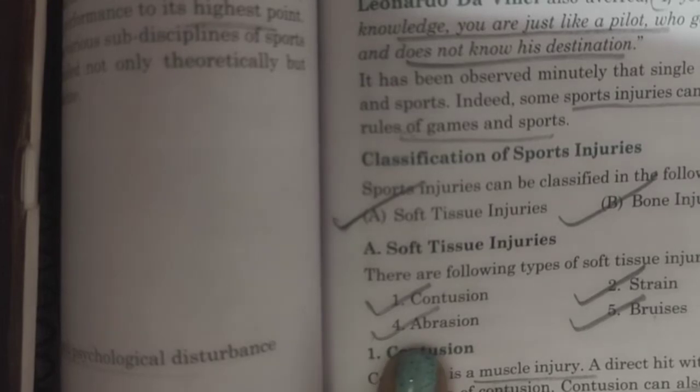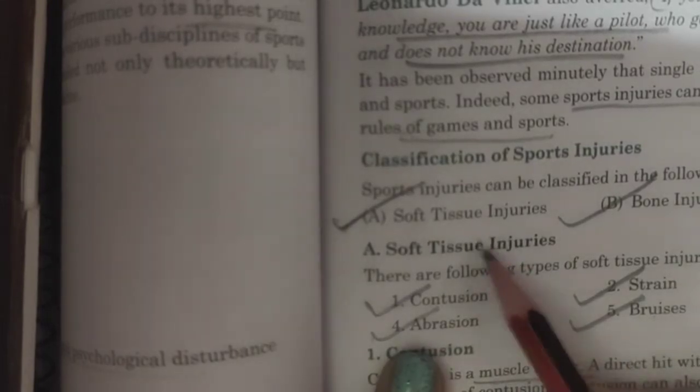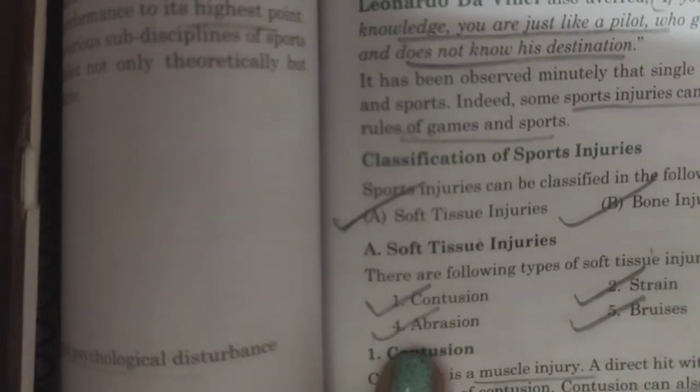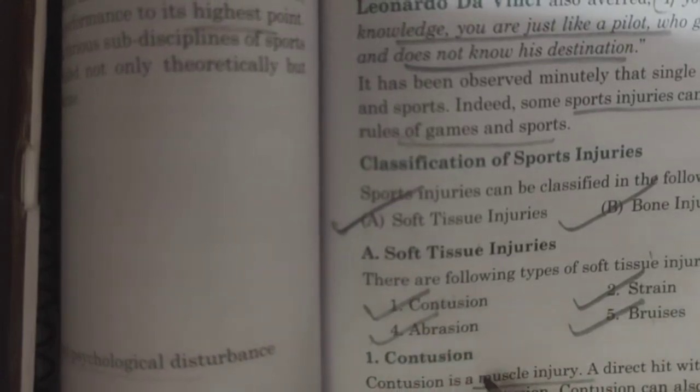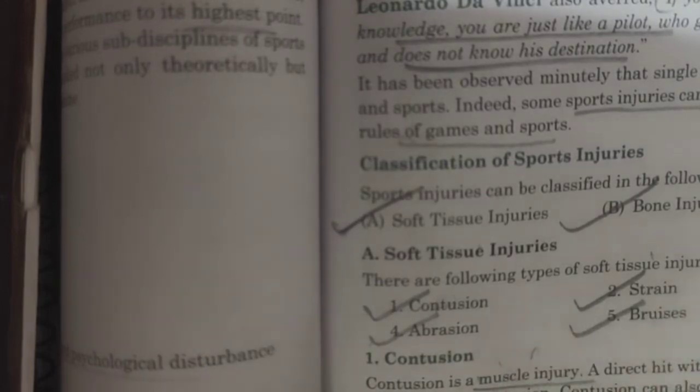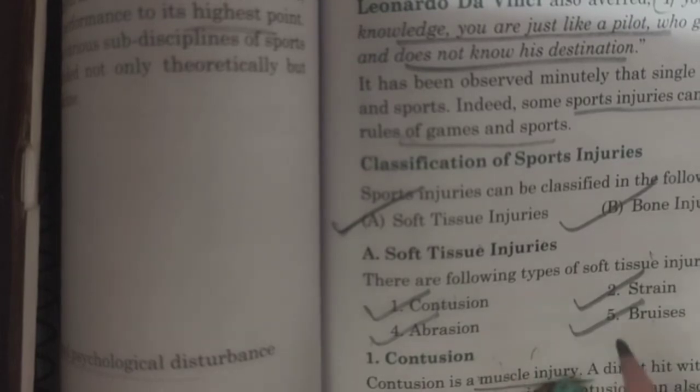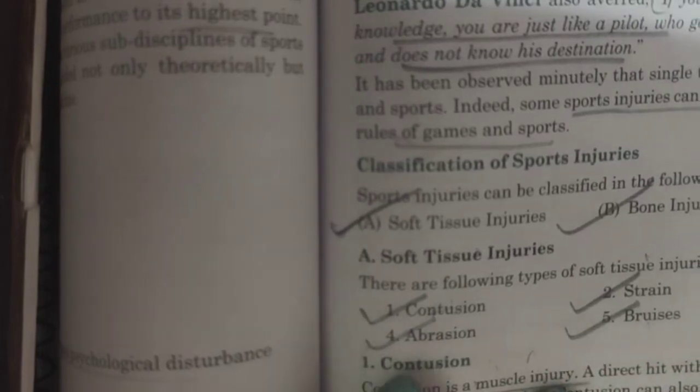Now let's come to the classification of sports injuries. Okay, so there are three kinds of sports injuries: soft tissue injuries, bone injuries, and joint injuries. Under soft tissue injuries, there are several subtypes of injuries. First is contusion, then strain, then sprain, then abrasion, and lastly bruises.